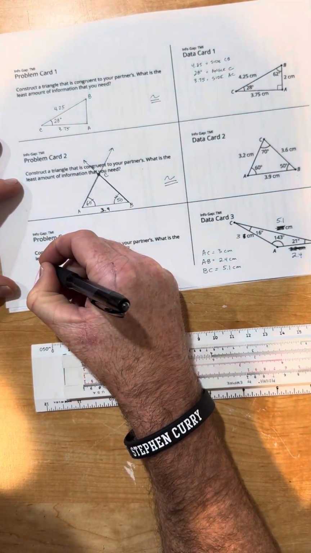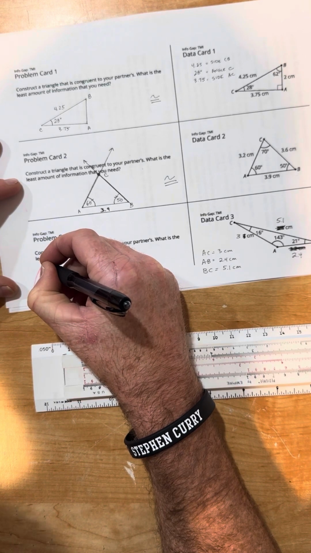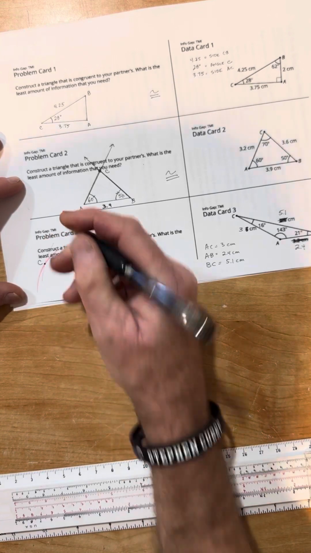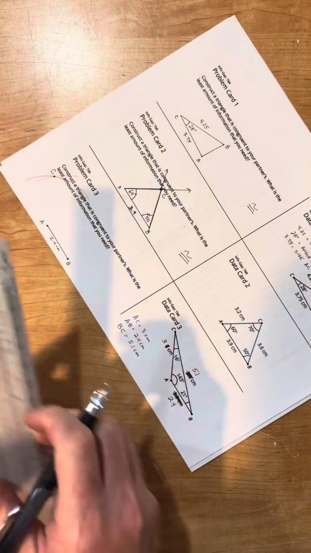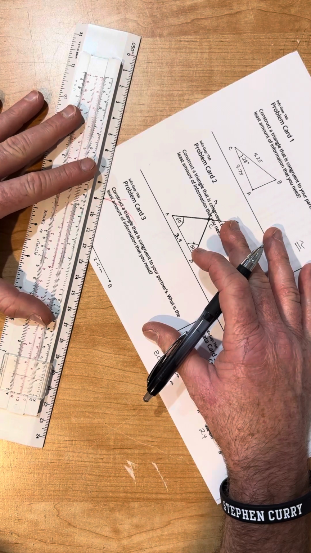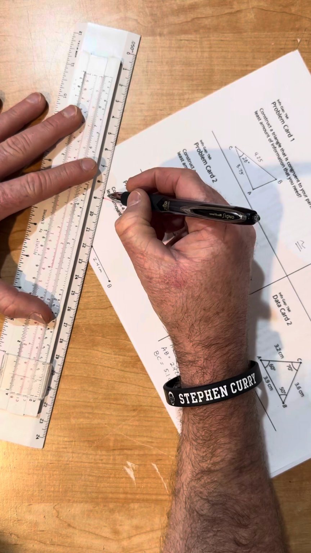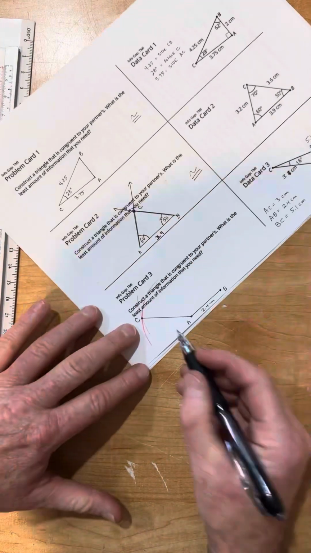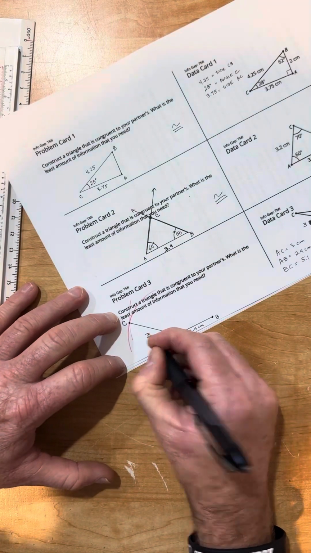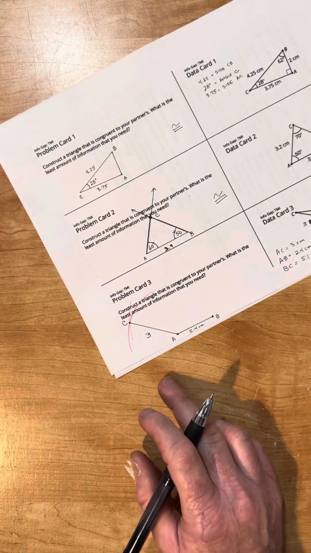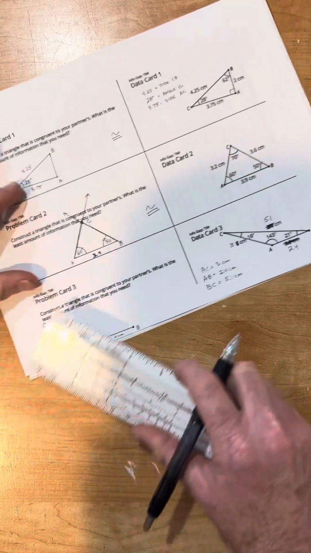That's where they intersect. So I'm going to call that C. This should be 3. 10, 9, 8.